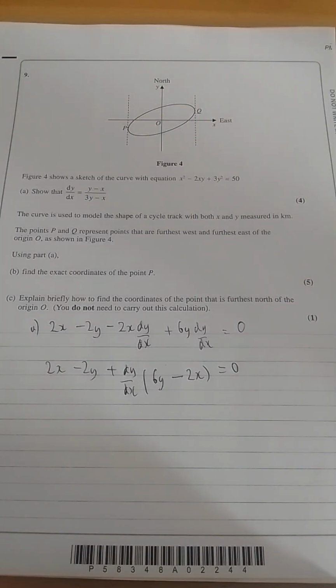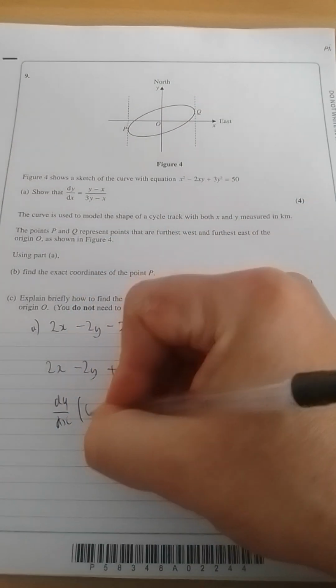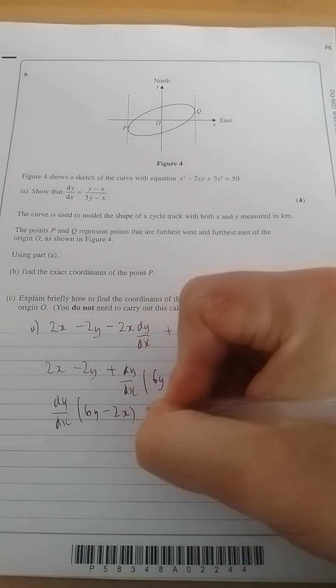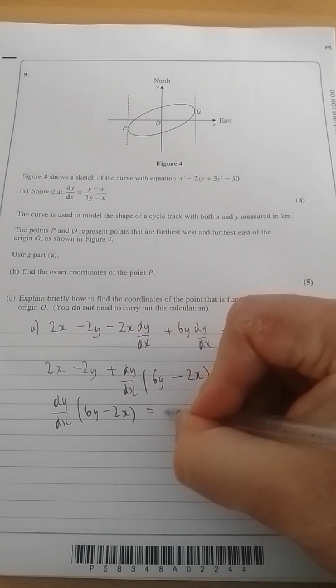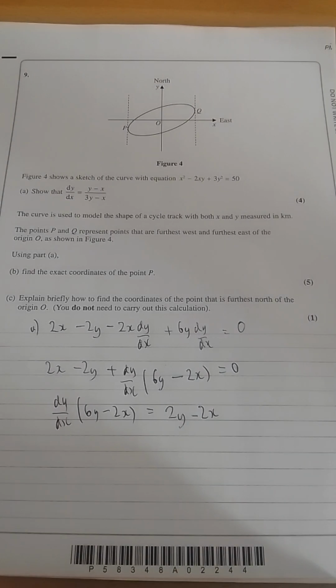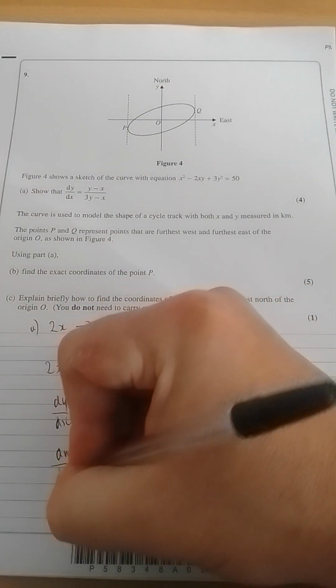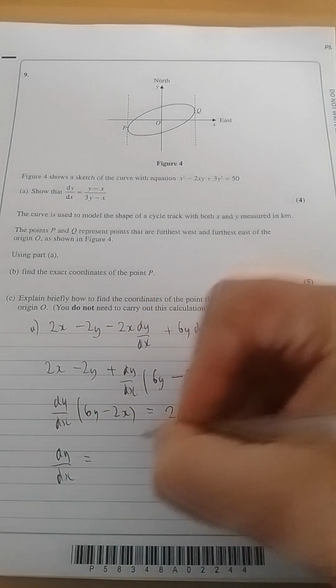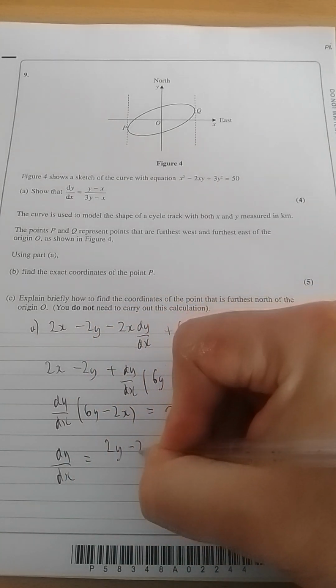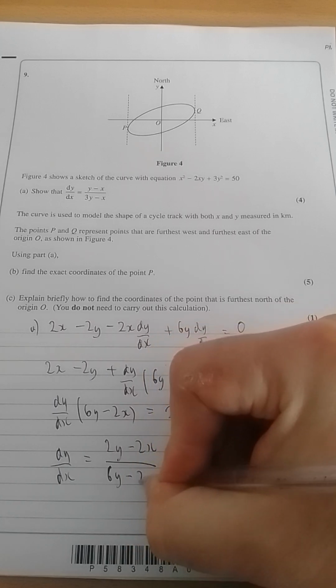First of all, bring the first two terms to the other side. So dy/dx times 6y minus 2x will be equal to plus 2y minus 2x, and now divide by 6y minus 2x. So dy/dx is equal to 2y minus 2x divided by 6y minus 2x.